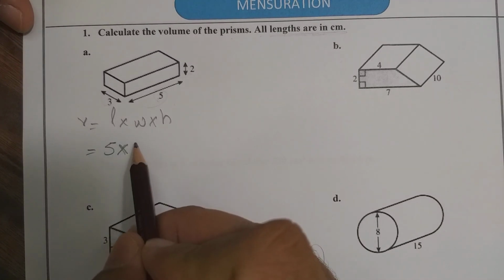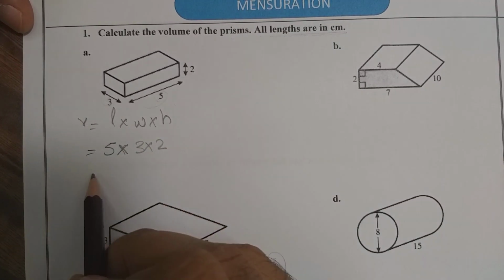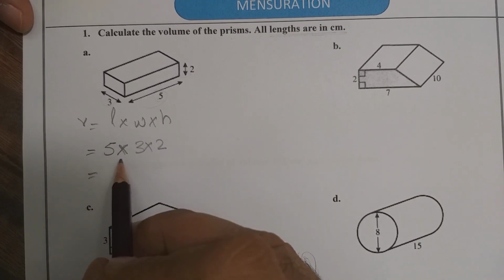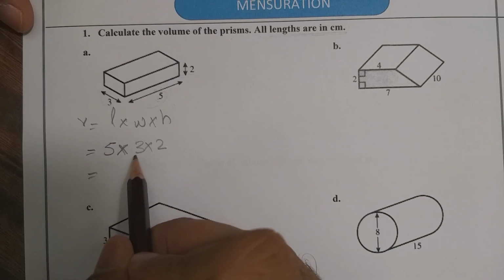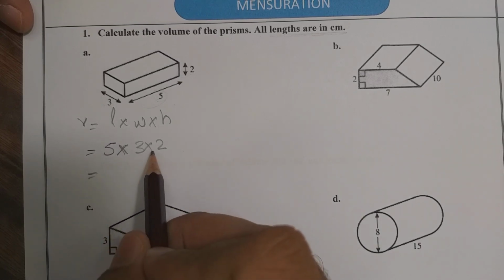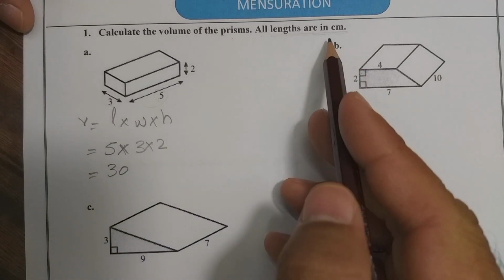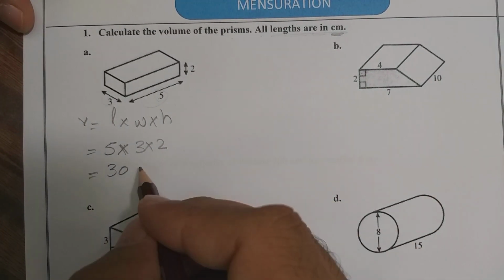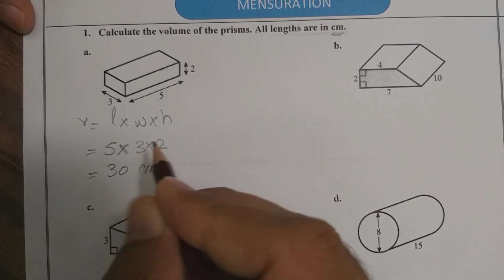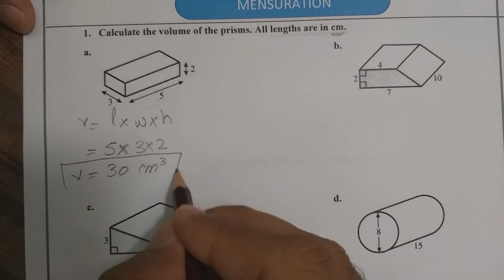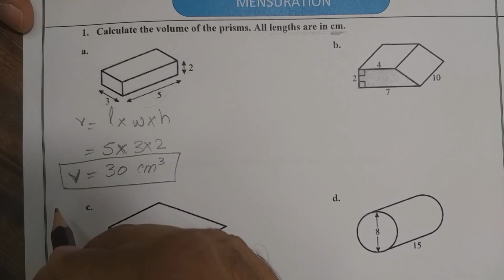So 5 times 3 times 2, simplify them. 5 times 3 becomes 15. 15 times 2 becomes 30. So 30, and because all the information is given in centimeters, I'm writing cubic centimeter here. So the volume is 30 cubic centimeter.